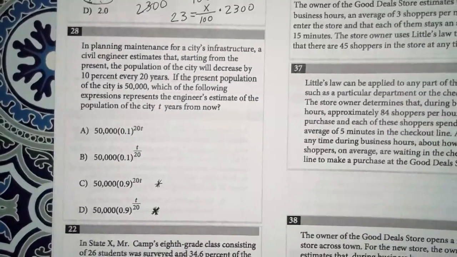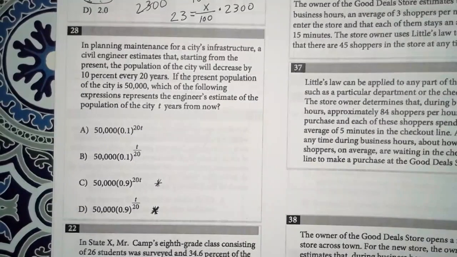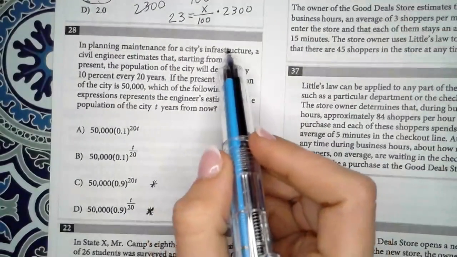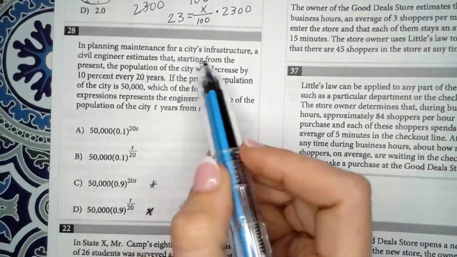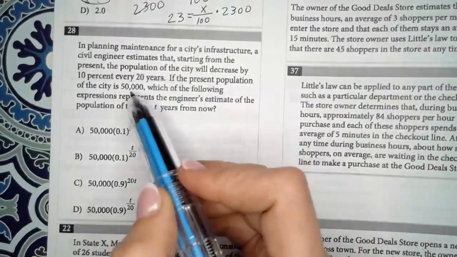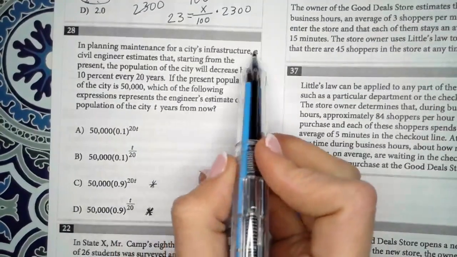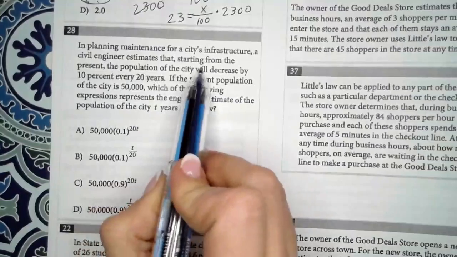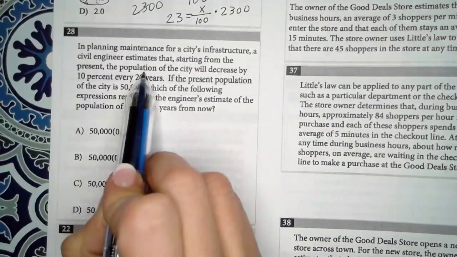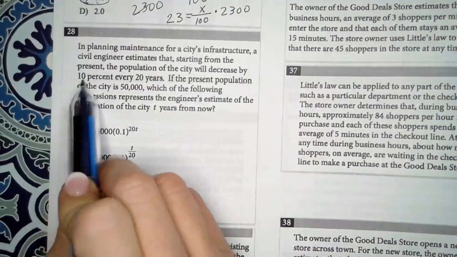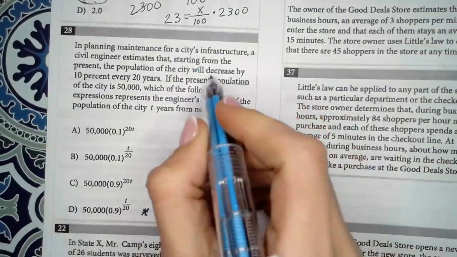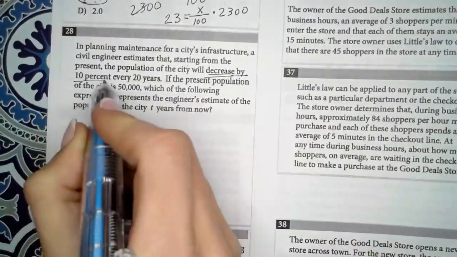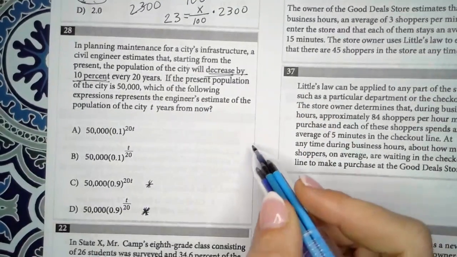In planning maintenance for a city's infrastructure, so infrastructure like dealing with your roads, your bridges, your tunnels, your traffic, everything that's going on, your subways, your trains, a civil engineer estimates that starting from present, the population of the city will decrease by 10% every 20 years. Now that already, what does that tell you? Decrease by 10%. What's probably going to be in the problem?